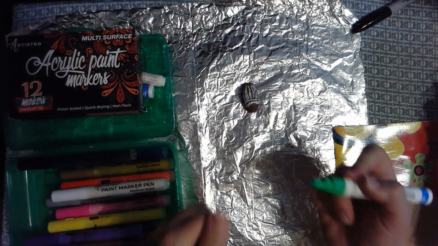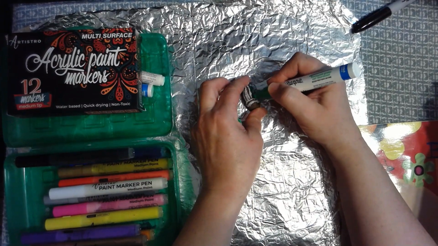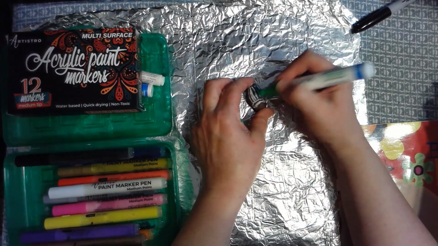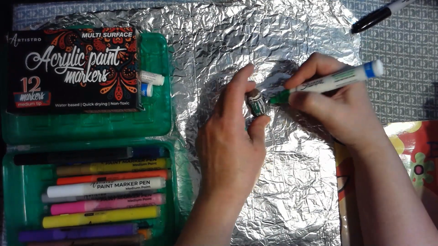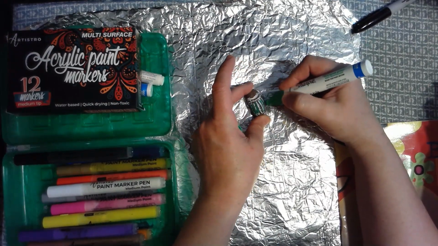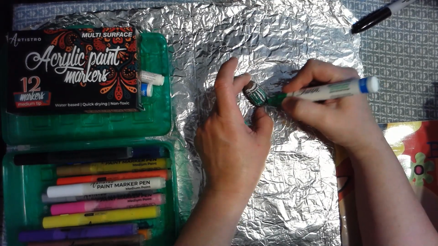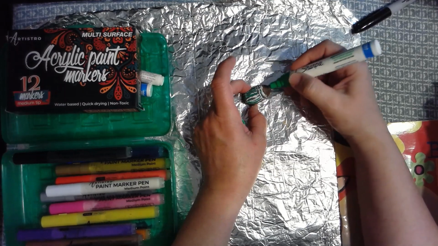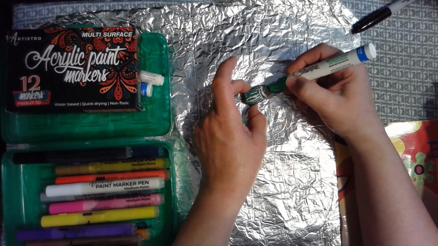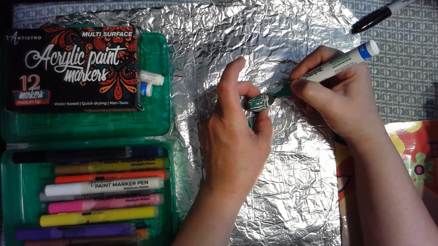Let's see. Let's try some green. I like green. Ooh, that's a pretty green too. I like the green lines. Beautiful. So you're just going to think of lines and designs. If you have paint markers, this works really good with paint markers. I think you could probably do it with regular paints, but you're going to want to get a really light colored rock because you see how dark my rock is to start with.